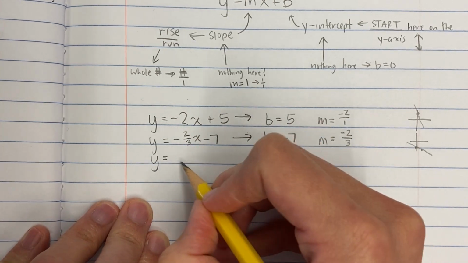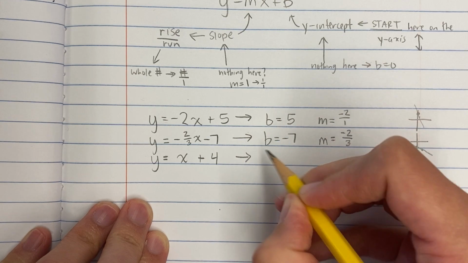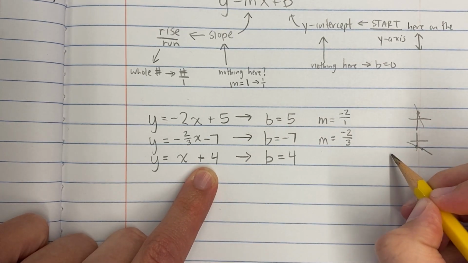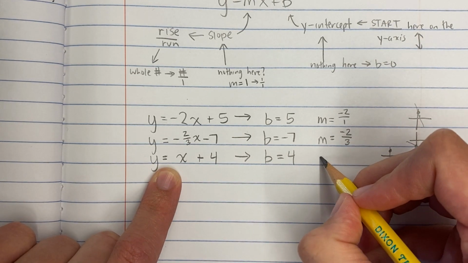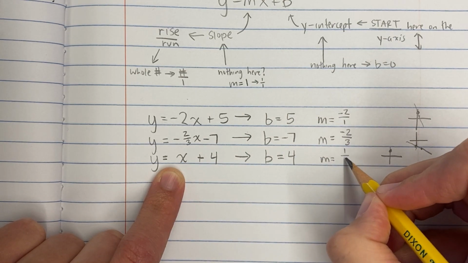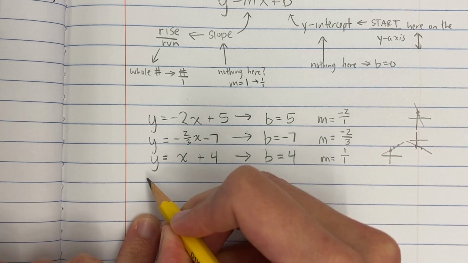Okay, and I'm just going through a couple examples because sometimes you get caught in a situation where you're like, oh wait, but what about this? Okay, so here my b is 4, my starting point is 4, right? I would start my graph right here at 4. And my slope here is 1, right? There's nothing there, so it's 1, which makes it 1 over 1. So I'd go up 1 over 1, up 1 over 1, right? And my line would look something like this.